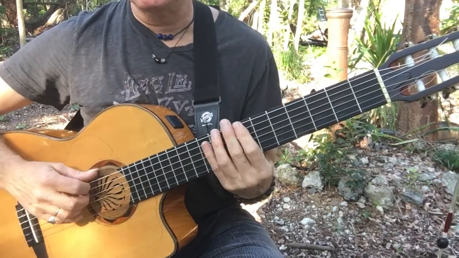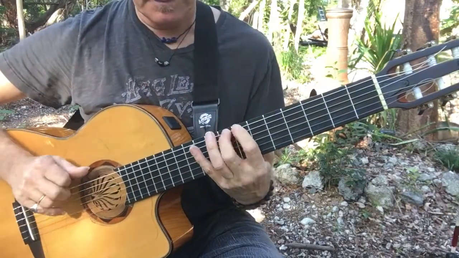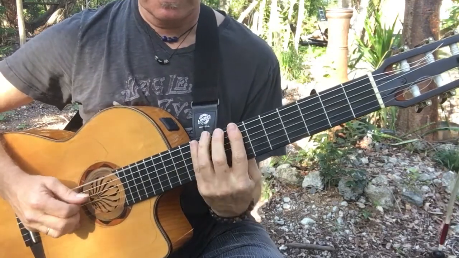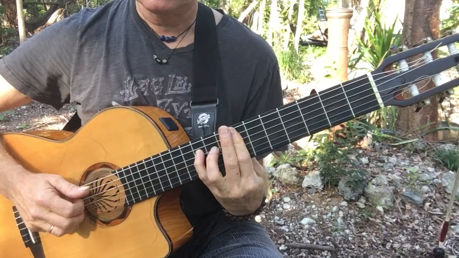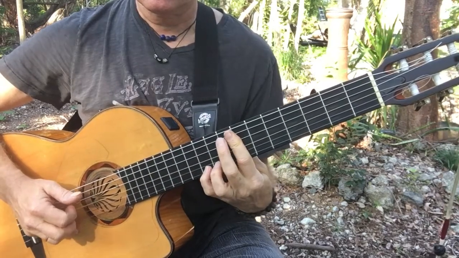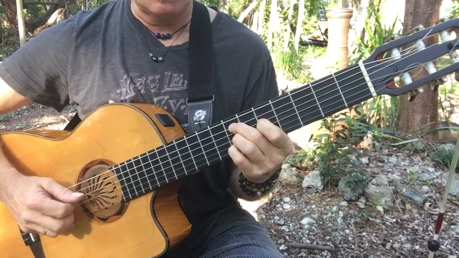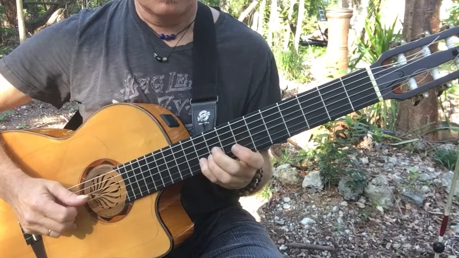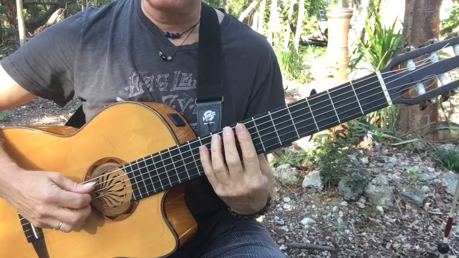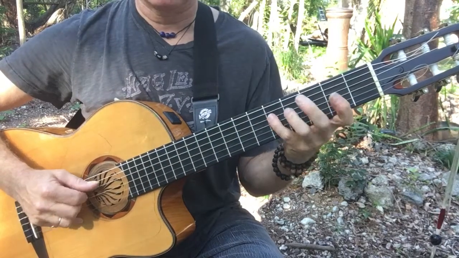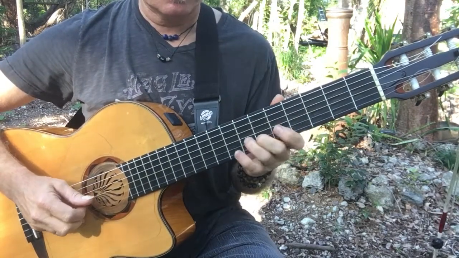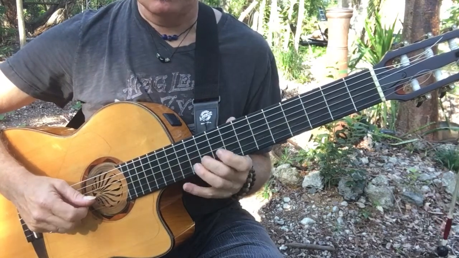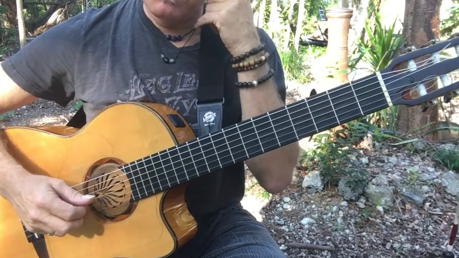So this is really a G Phrygian in this position if you're starting on the B. See how it sounds over the B chord? Sounds all right, all the notes sound good. Here's an E minor. All right, and I'm just talking about this position. There's tons of other positions, right? But we'll work on those.